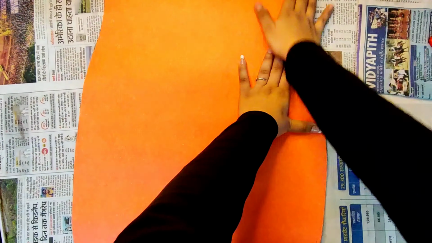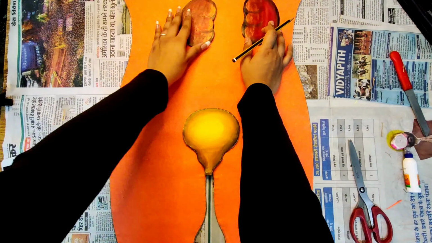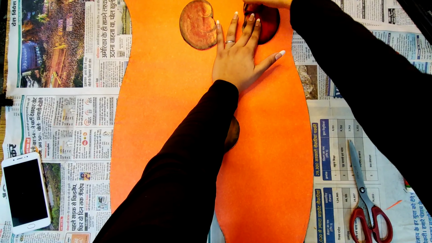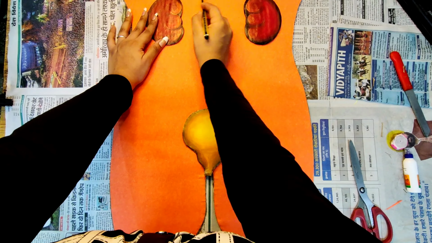Okay, so after pasting the sheet, we'll take the measurement of the kidneys and the gallbladder. If you want to learn how I have made these 3D kidneys and the gallbladder, I have mentioned the video in the I button above.